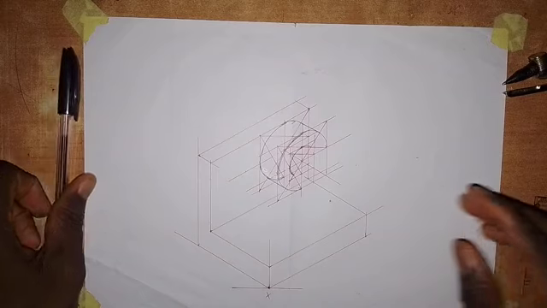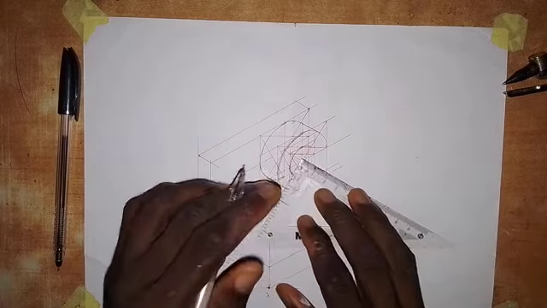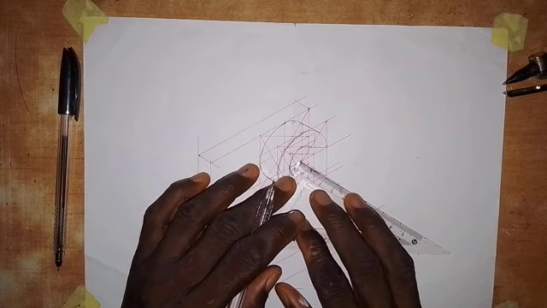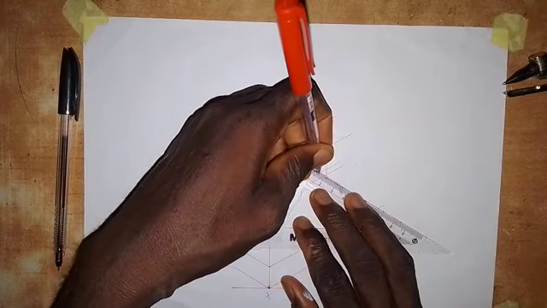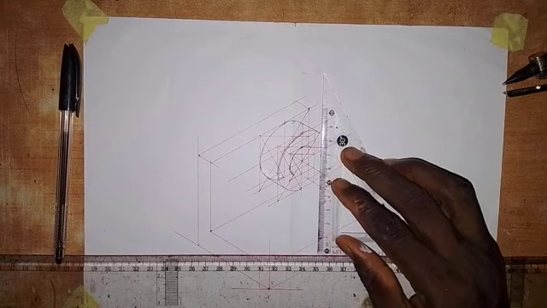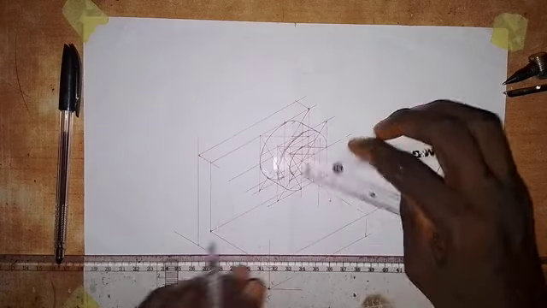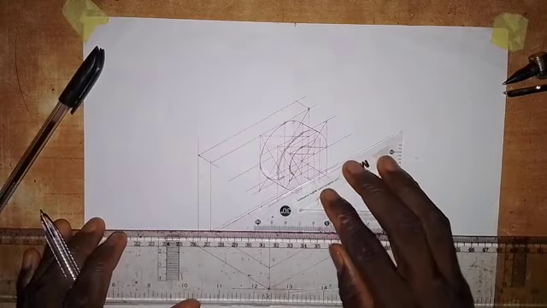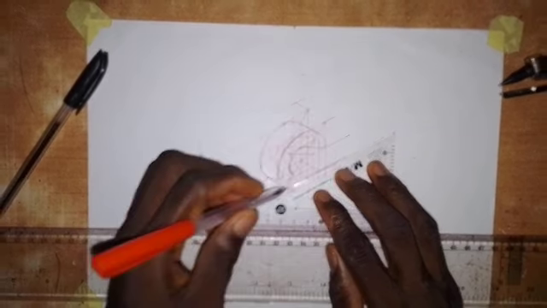Okay, so now we are working on the small cylindrical part. From the center, take 15 millimeters forward. So this is 15 millimeters. At this point, we are going to draw a vertical line. So it goes like this. Okay, then we draw a line with the 30 degrees set square through this point. So it goes like this.